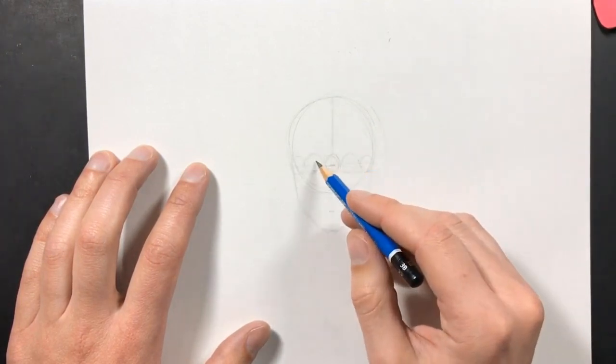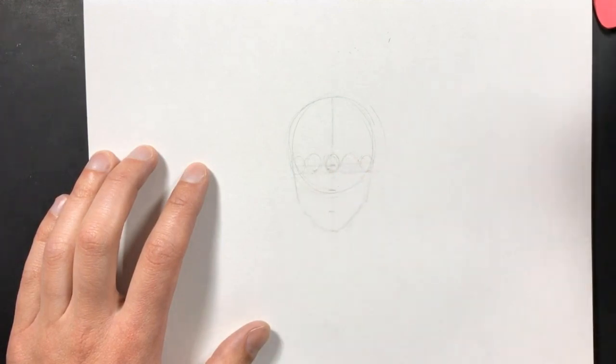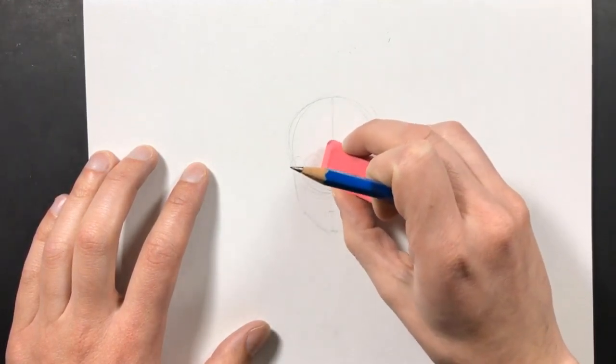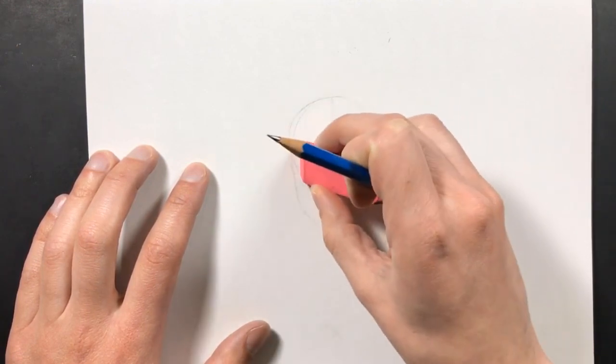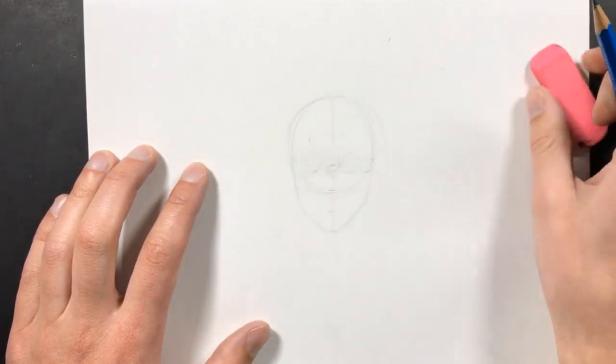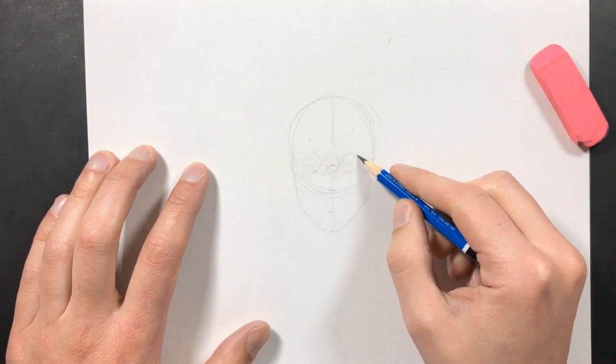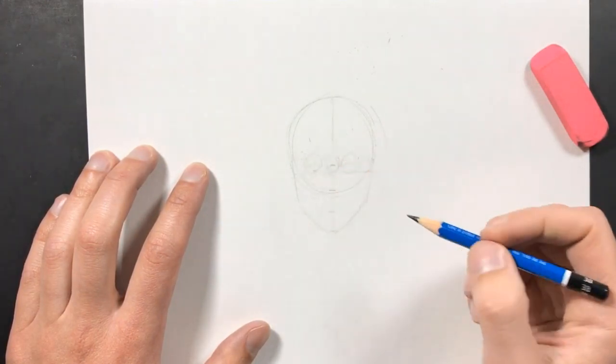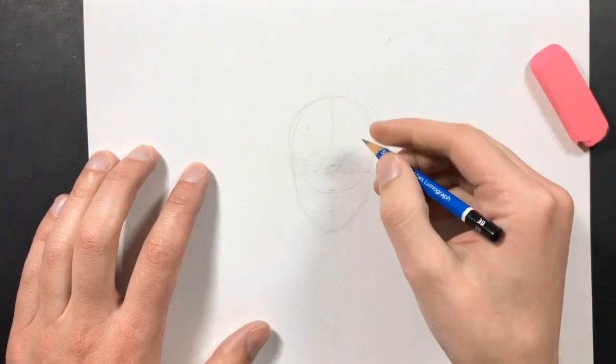But we only want these two right here that are in the middle. So all the other circles, we can go ahead and erase those. We just wanted to draw them to find the placement of our eyes. So that means we're going to have an eye on this circle right here and an eye on this circle right here. Next, we need to draw the shape of the eye.